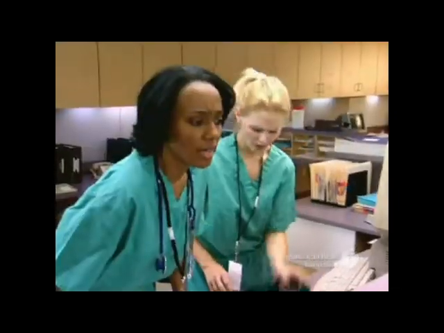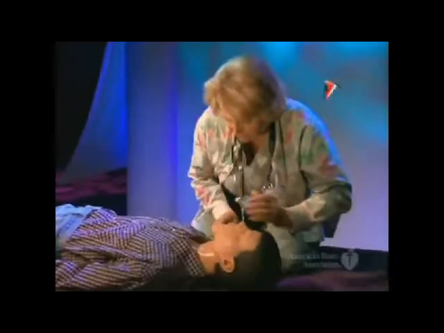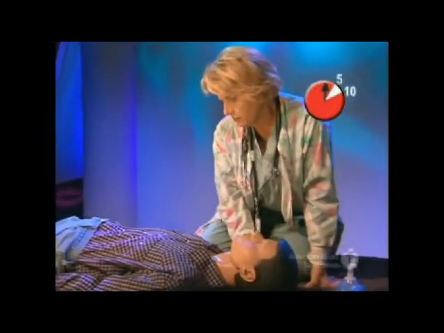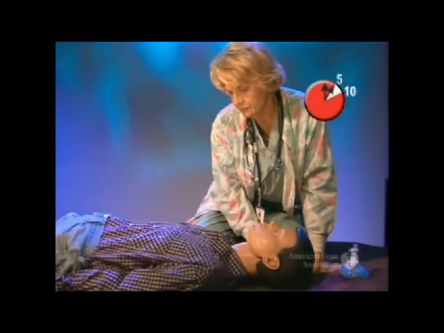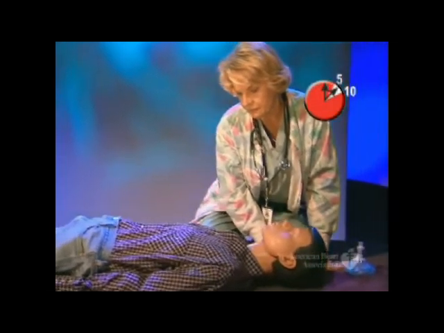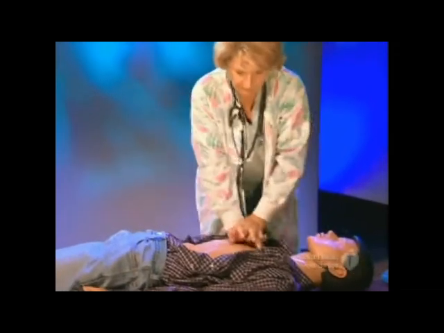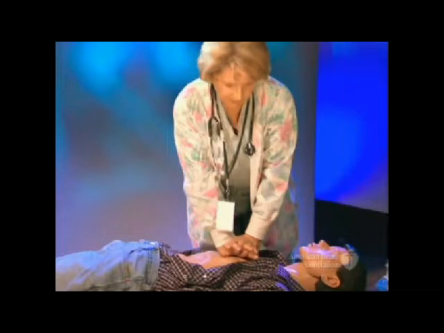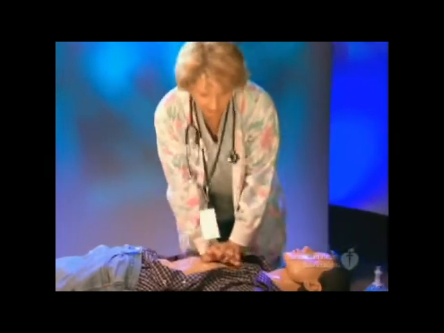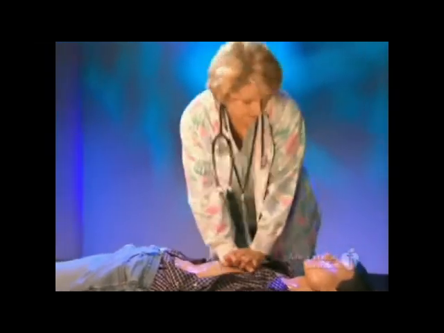While another rescuer goes to activate the emergency response system and get the AED, continue checking for a pulse. And if you do not definitely feel one within 5 to 10 seconds, quickly move or remove the clothes from the front of the chest that will get in the way of providing chest compressions and apply the AED pads. Provide cycles of 30 chest compressions and 2 breaths, and use the AED when it is available.